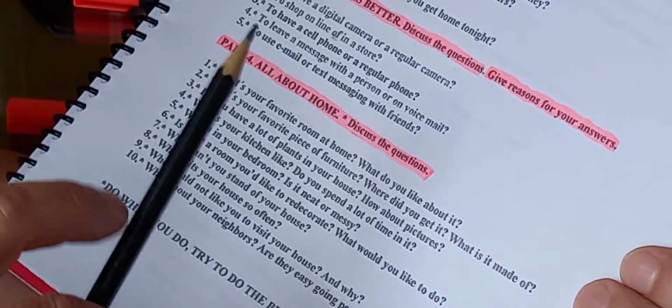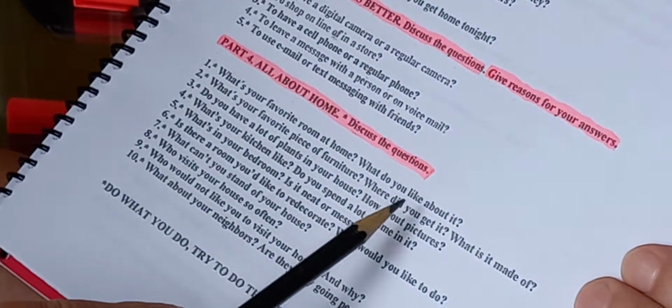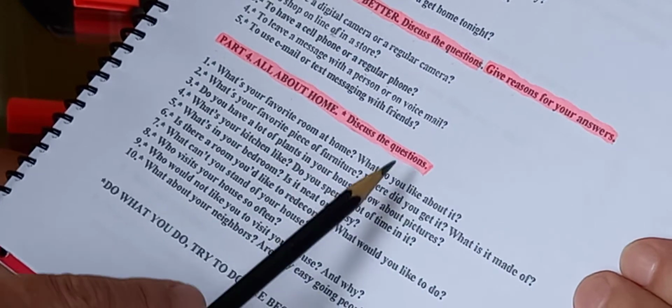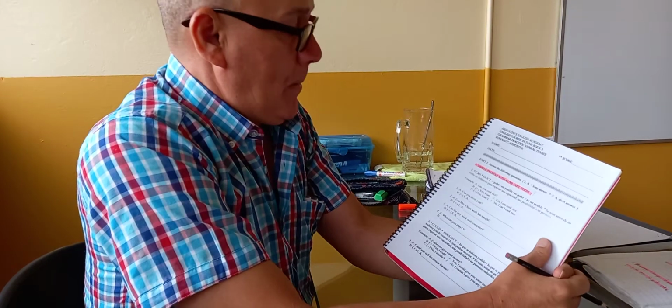Sometimes I eat my dinner or some snacks during the week in my bedroom. That is my favorite room in my house. Do the same way, discussing them. Thanks. Okay.